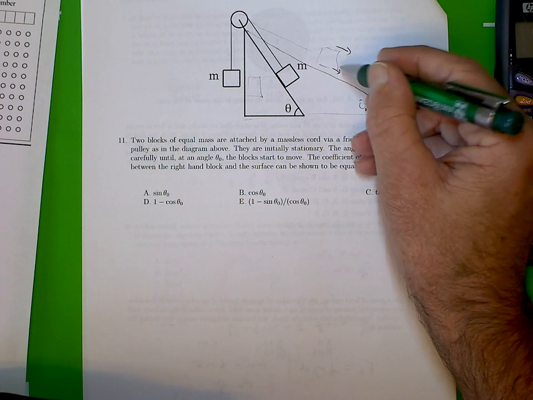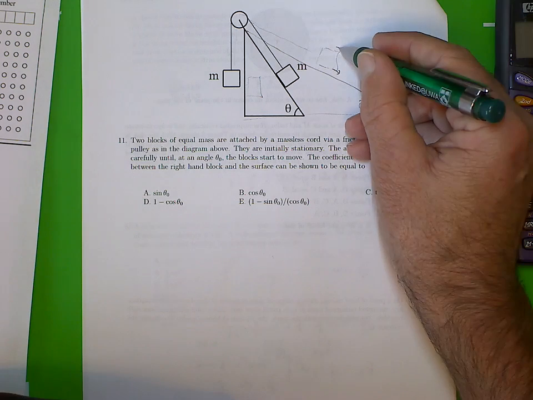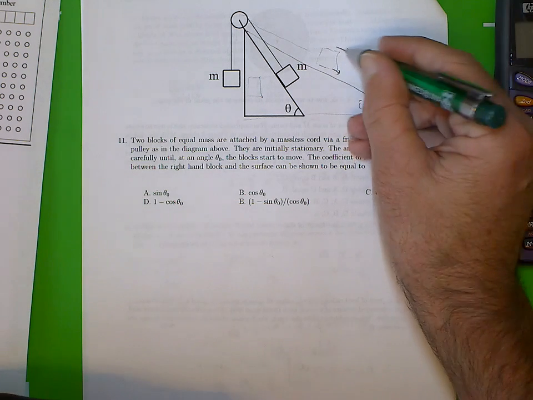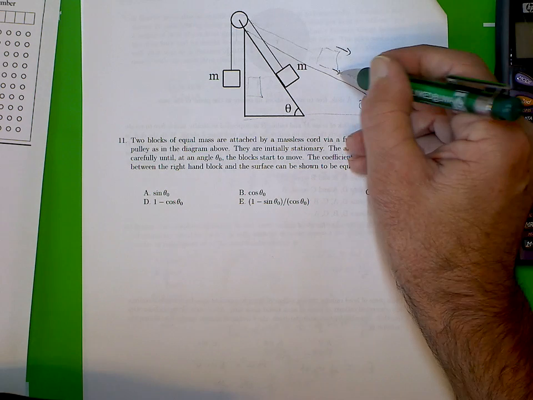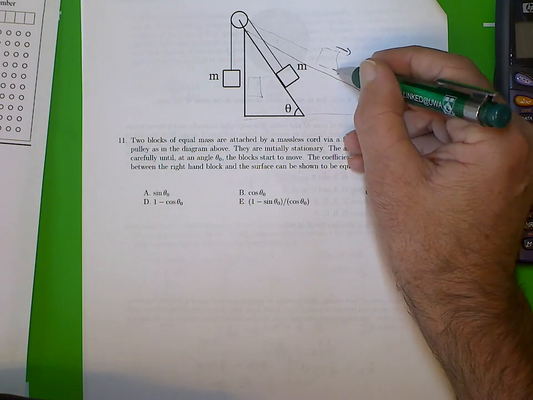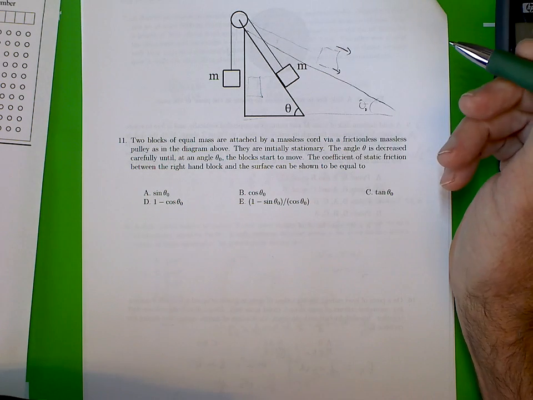But at some point apparently the reduction in the gravitational force is bigger than the increase in the frictional force, and the whole thing moves. Okay.